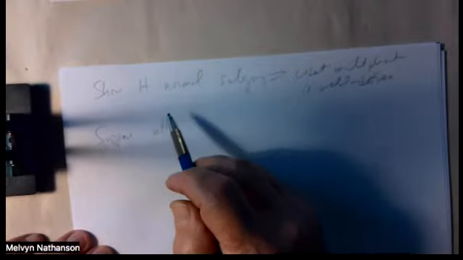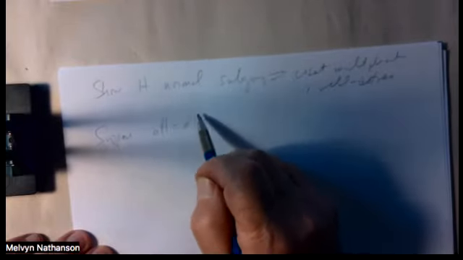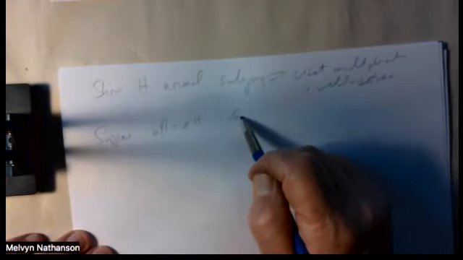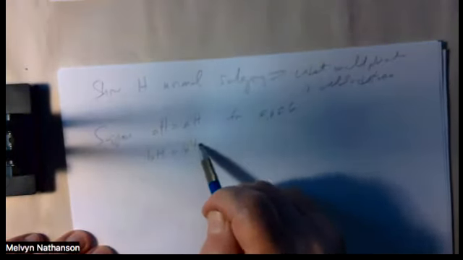So suppose I have a coset AH, which is also A prime H for A prime in G, and BH is also B prime H for B and B prime in G. Actually, instead of calling it A and A prime, let me call it A1 and A2.